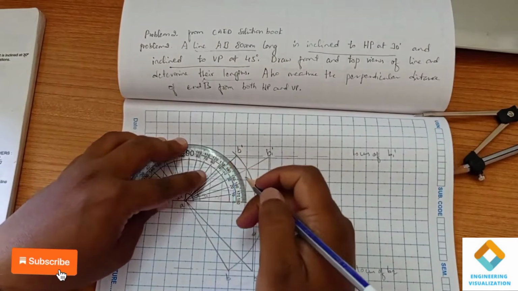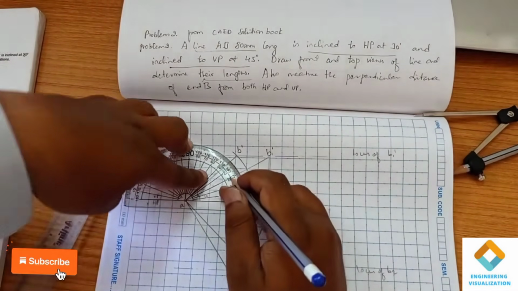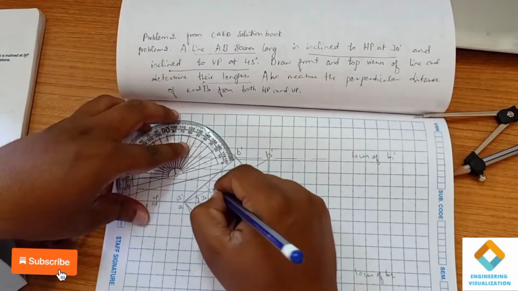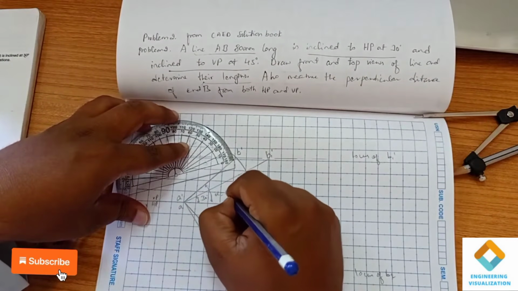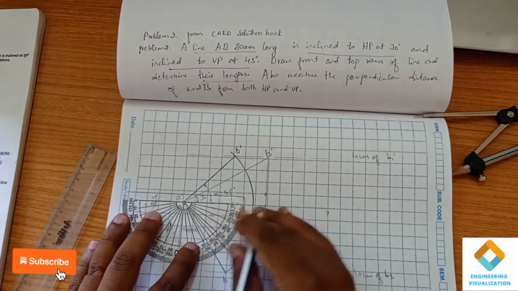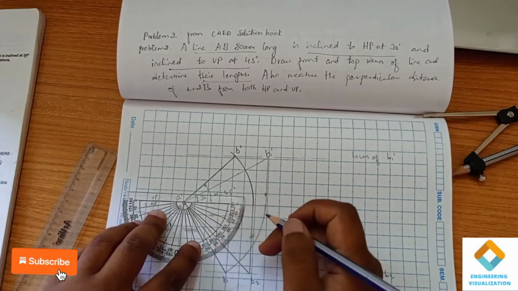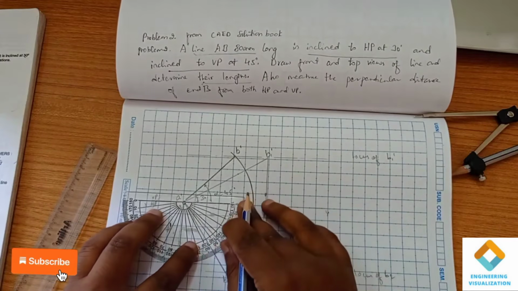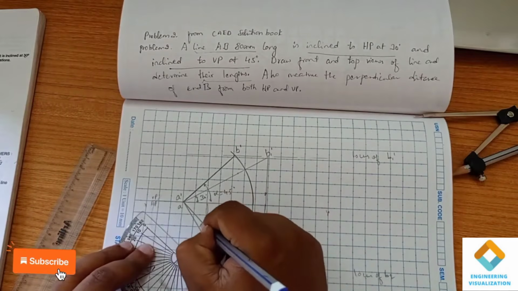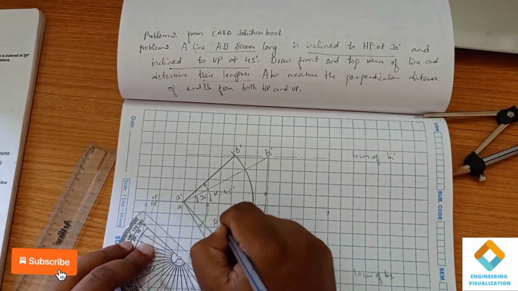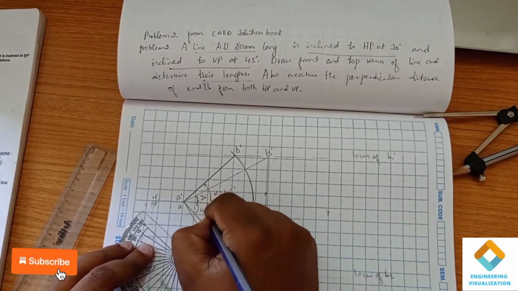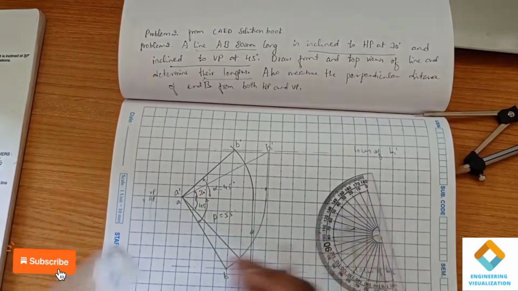So here we have 45 degree. This is alpha 45 degree. And this is beta. We will give. So this we are getting beta 55 degree, and this is 45. So we need to measure these lengths.